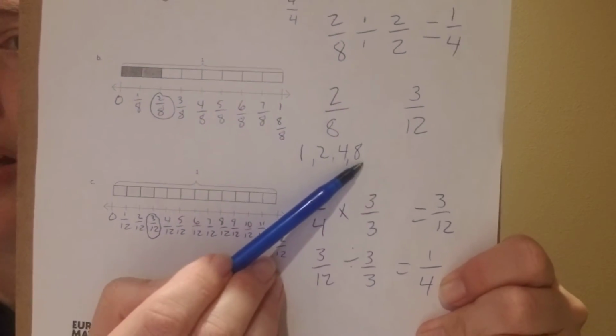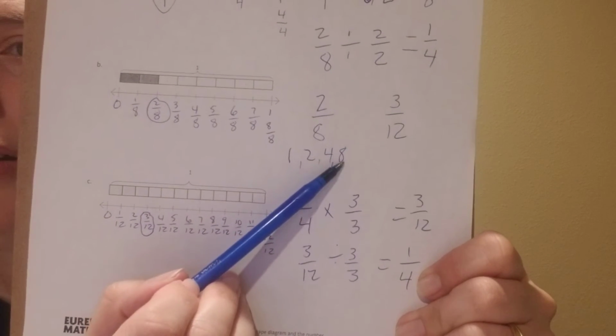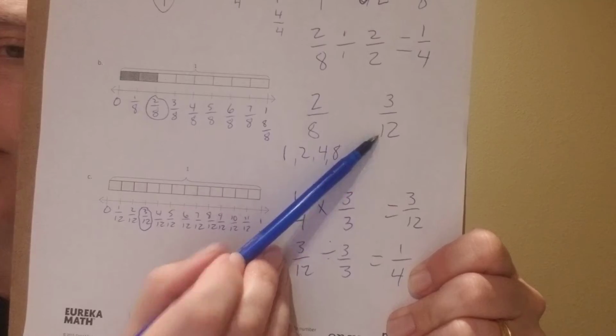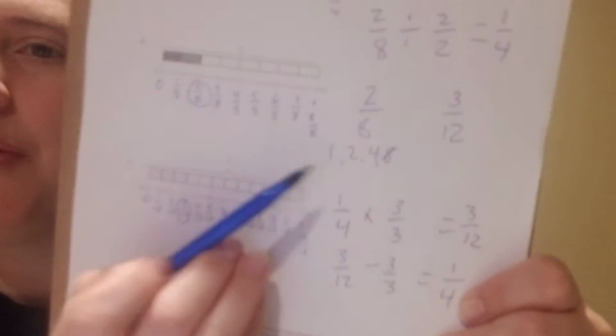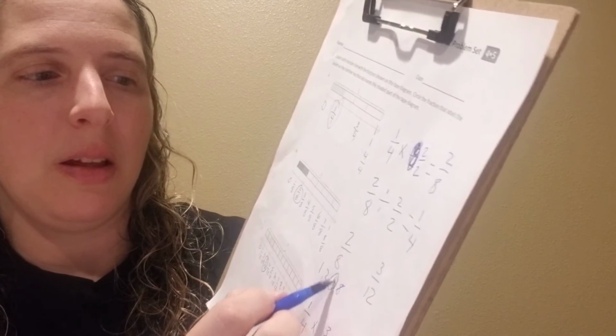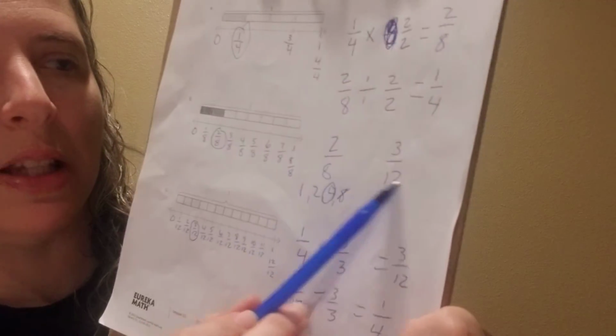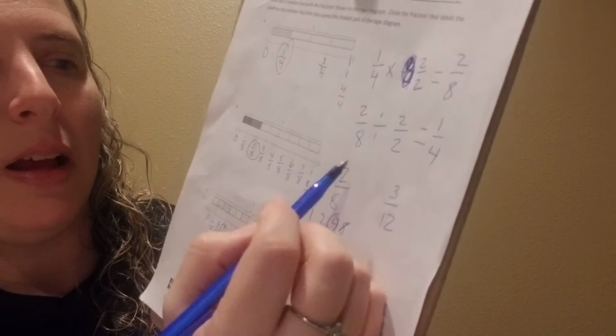What's the largest number that also goes into 12? Can 12 be divided by 8? Nope. Can 12 be divided by 4? Yes. So that's what I would use, if I'm trying to find something that's equal between these two.